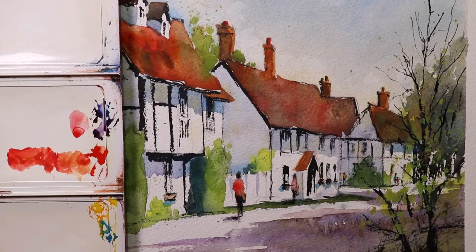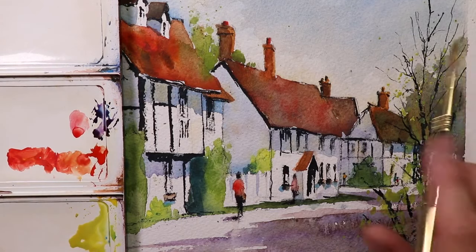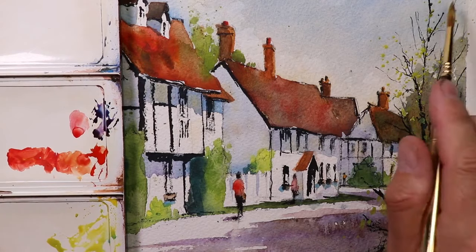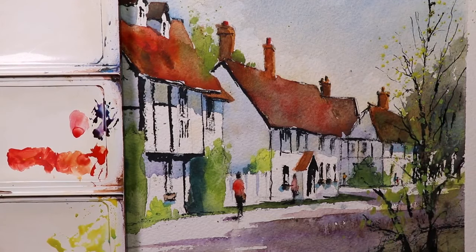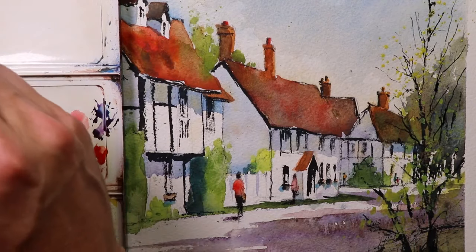And we can take a little bit of paint and we'll continue to add a little bit of cadmium lemon yellow. Splashing it at it like that to give us that. There we go. Look at that. Perfect. Give it that light feel of some leaves and some blossoms.